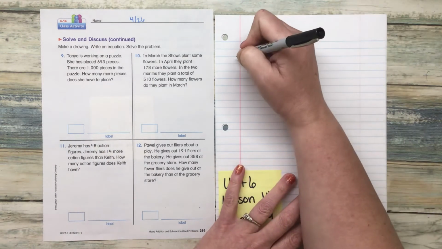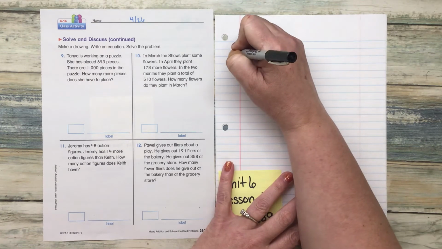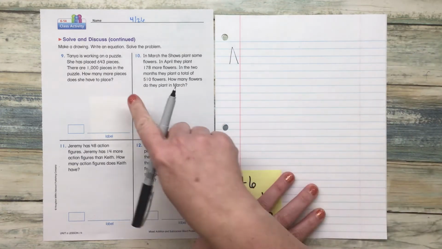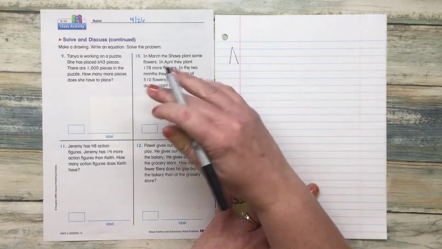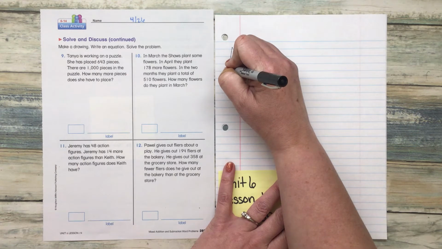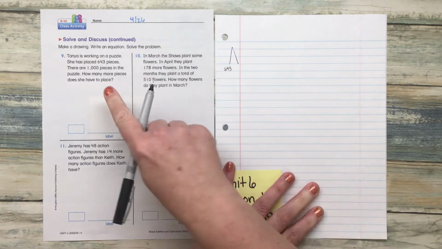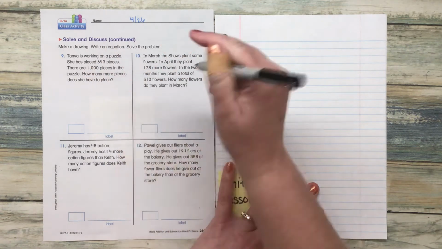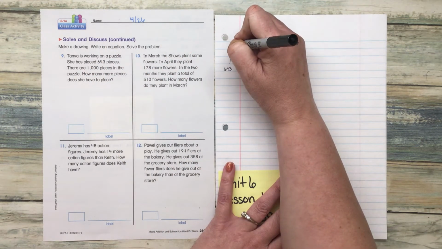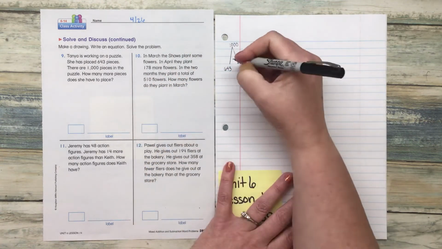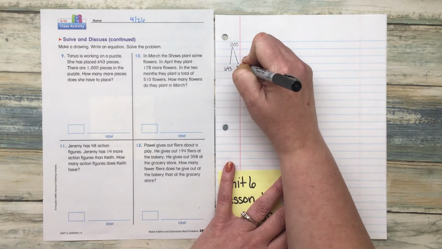You guys know me well, and I always like to start with a math mountain. So she's working on a puzzle. She has placed 643 of the pieces. That's one of the partners. There are 1,000 pieces in the puzzle. That's the total. All right, 1,000 up on top. How many more pieces does she have to place?